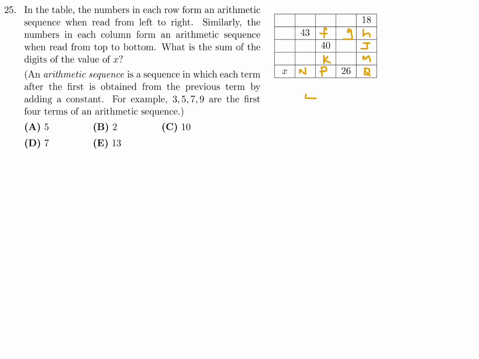So 40 is basically F plus some difference, D. And then K is 40 plus that difference. And then P is K plus that difference.